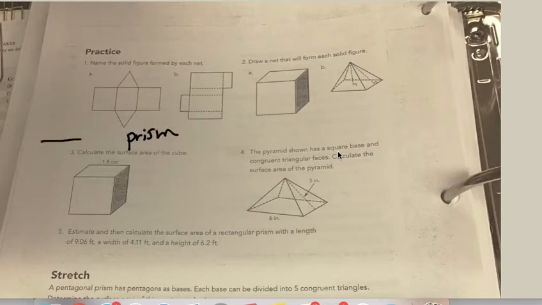But I know a rectangular prism looks like a shoebox. This is not going to look like a shoebox. It's going to look like a tent. So I'm thinking this has to be a triangular, or we can just put triangle prism. So that means the triangle here would be the base.